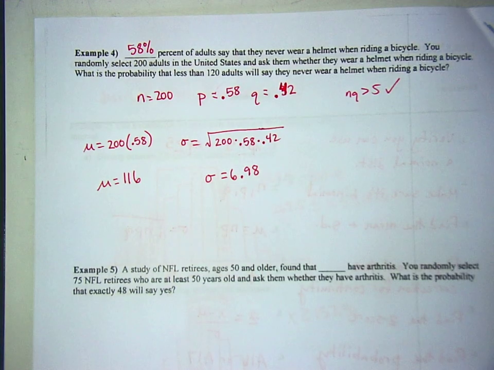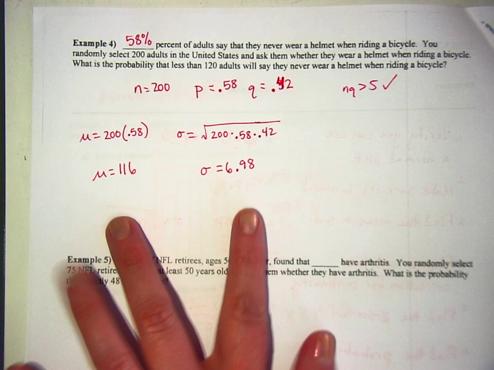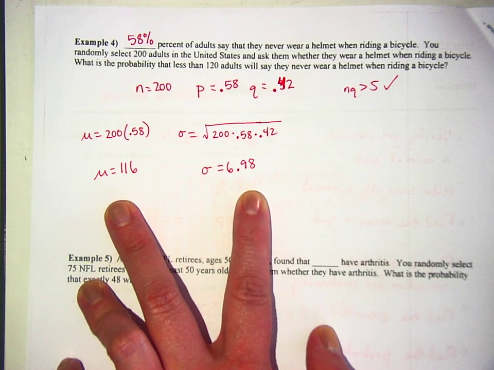You guys get the same thing? 116 and 6.98. Anybody? Noah, did you get these? I got 6.97, but I didn't round.